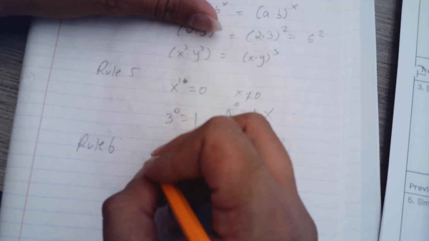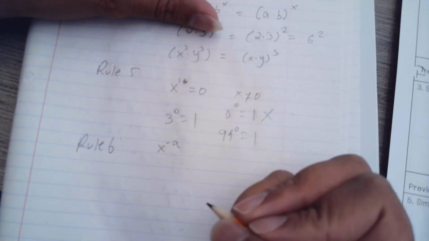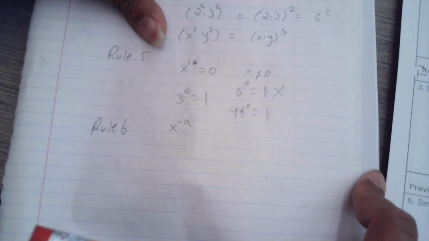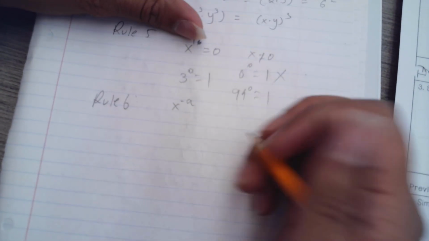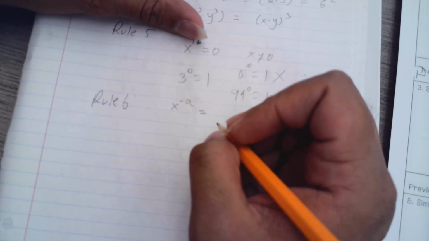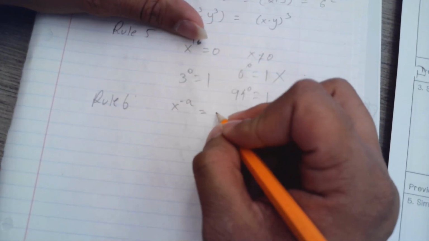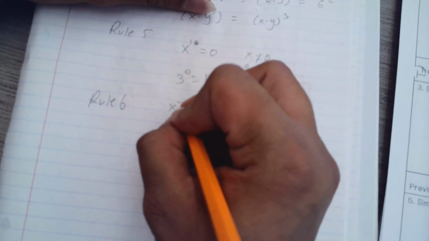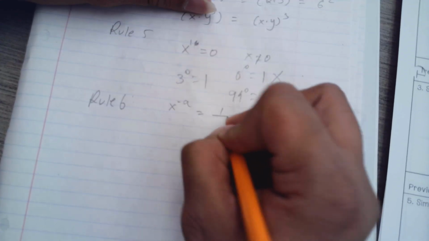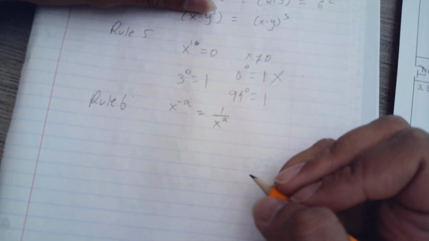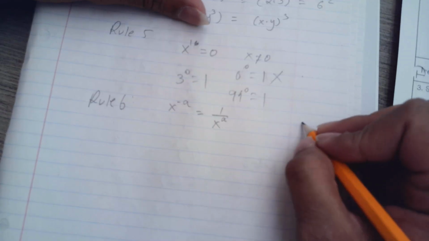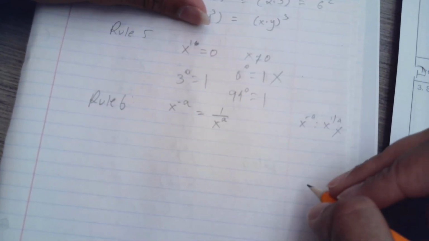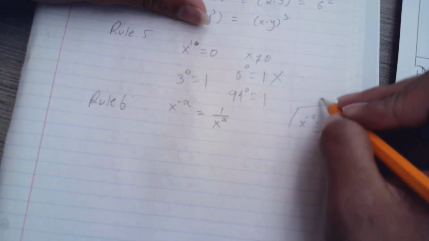Okay, negative power. What if you have a negative power? What happens then? This is the biggest mistake I've seen among students while walking around: they would flip the A. Let me talk about what it is first. X to the power of negative A is simply 1 over x to the positive A. What I've seen people doing is saying that x to the power of negative A is x to the power of 1 over A, which is not true. This is not true at all.